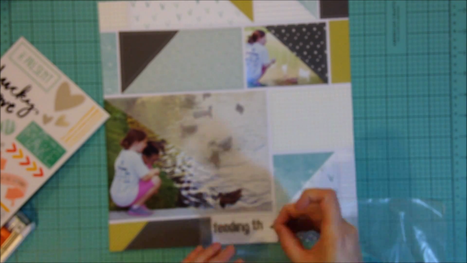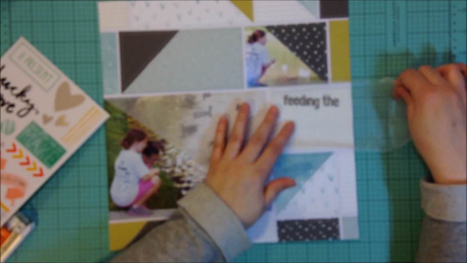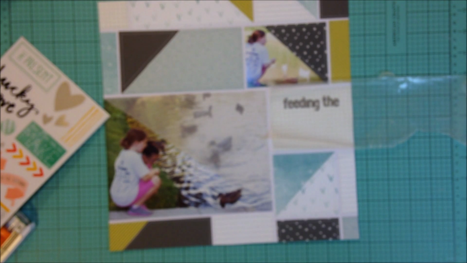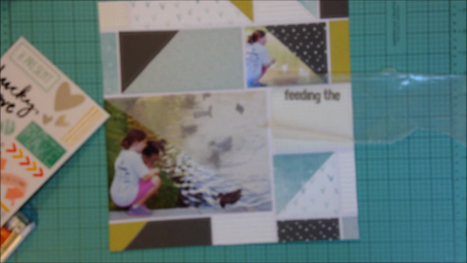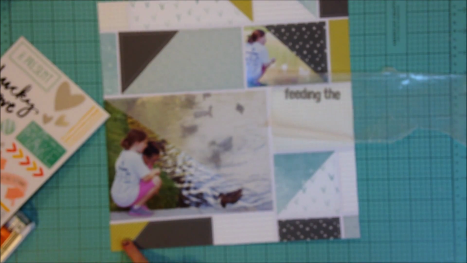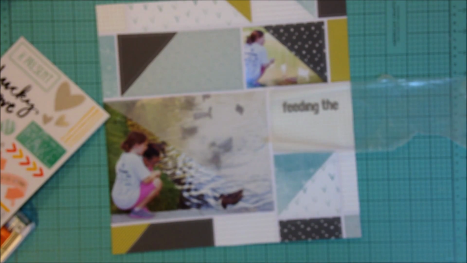And in a second here, I can't decide what I want to use for the word ducks, so I go through my Thickers and I pull out a few different ones, and none of them quite fit the bill. I didn't want to do gray, like my subtitle in gray and the word ducks in gray as well. I thought that was a little bit too much gray. And so I'm just trying out a bunch of different things.